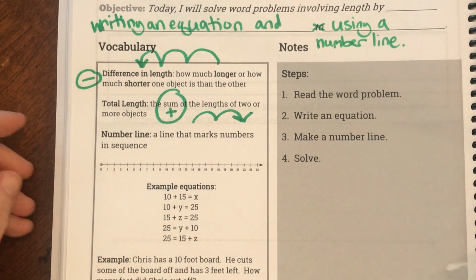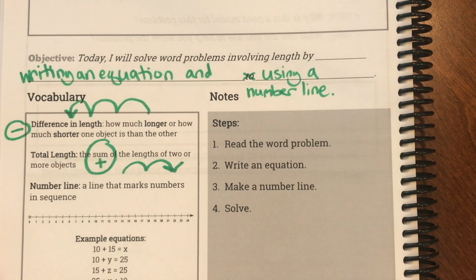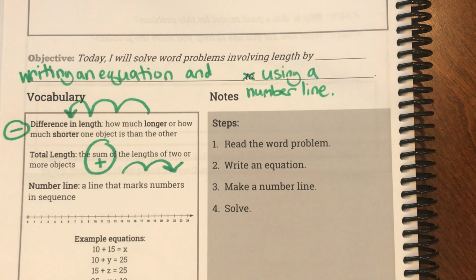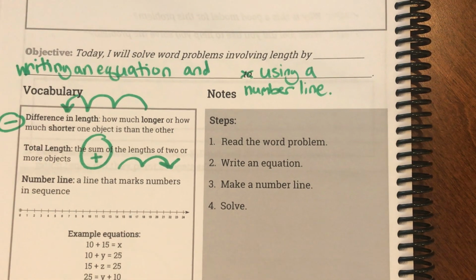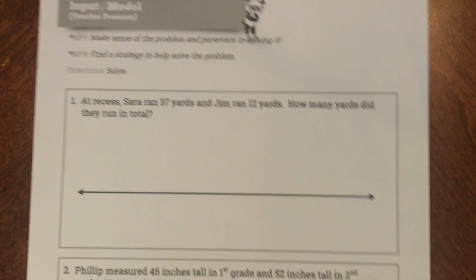Okay, our steps today are going to be the same. We're going to read the word problem, write an equation, make a number line, and then solve. Okay, so I'm going to get started on mine right away. If you want to put down your pencil and just watch for a moment.